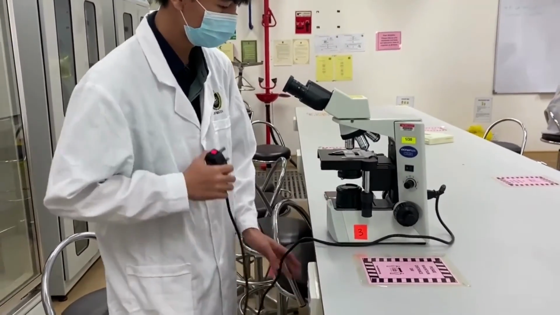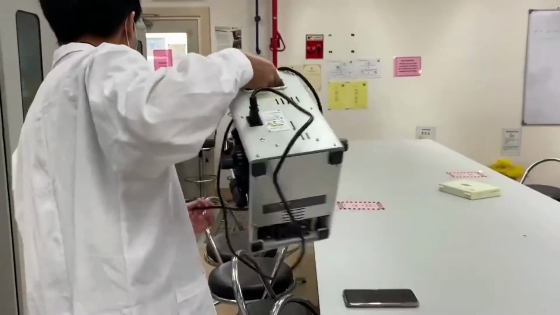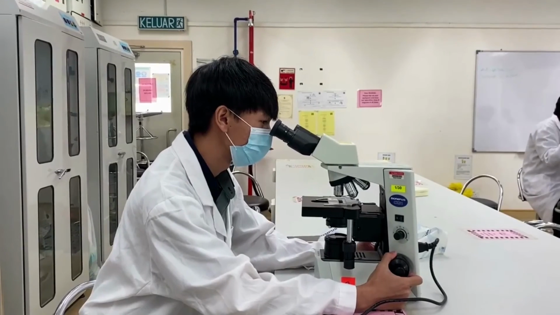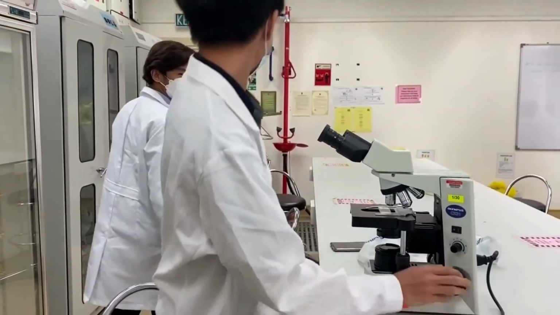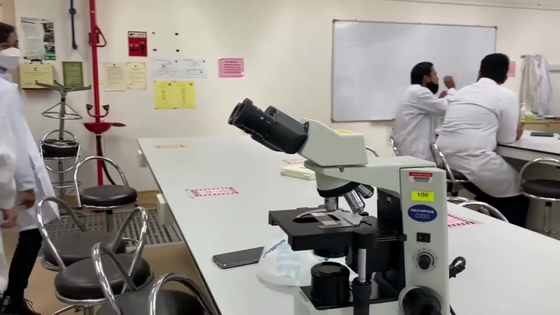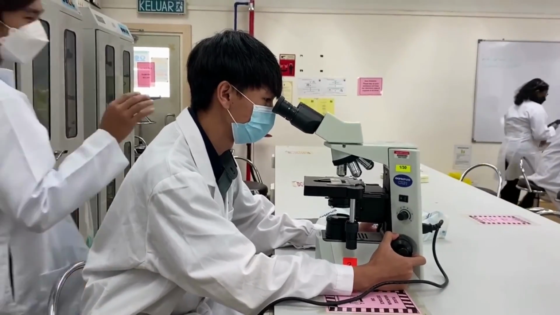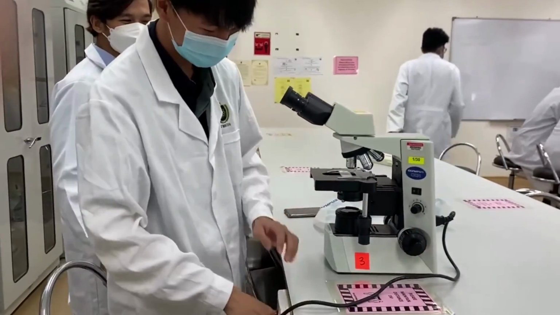I will continue on with the don'ts when handling a microscope. Never hold the microscope with one hand. Always hold it with both of your hands. Next is never leave the microscope unattended. Always cover it up when you are going elsewhere or when the microscope is not in use.